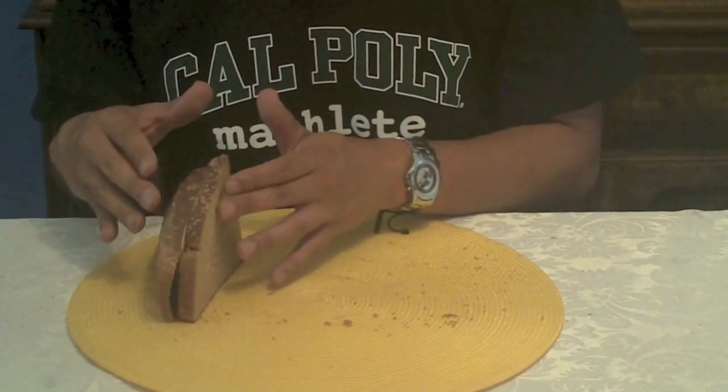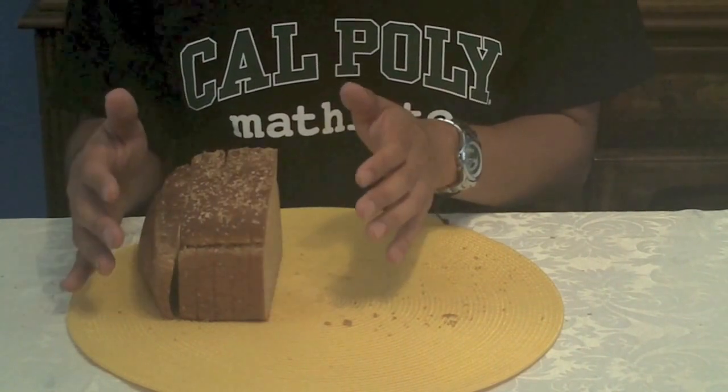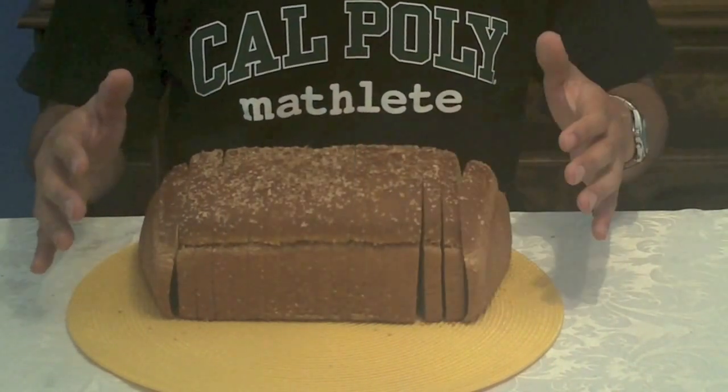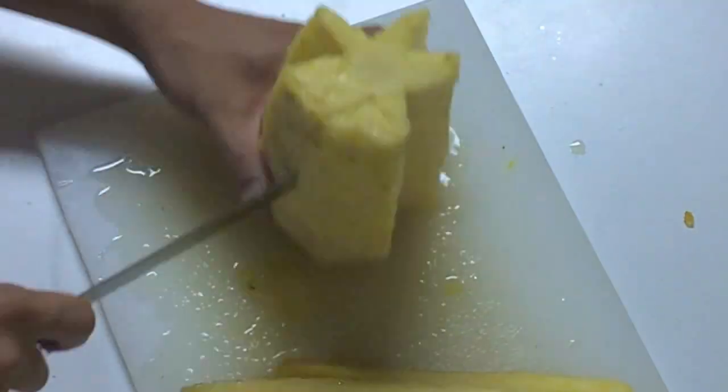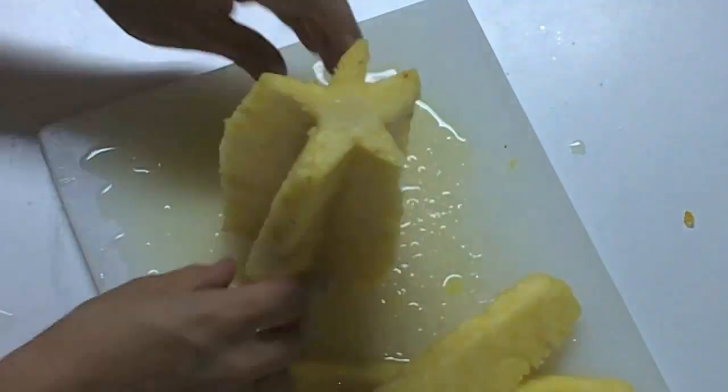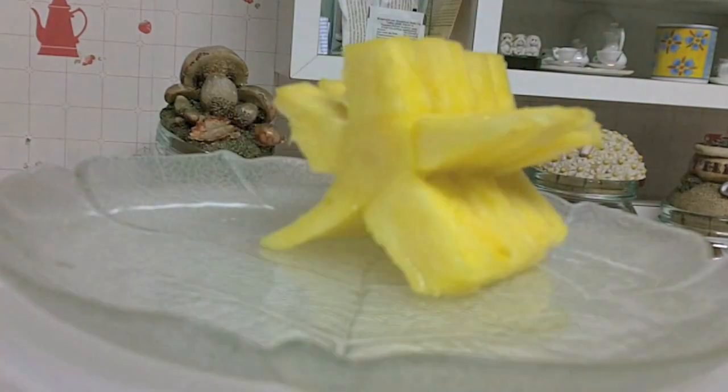Now the shapes that we use for our prisms can be a little odd. It could be like the shape of bread, or it could even be the shape of a pineapple, kind of like a star. Now you should be able to calculate the volume the same way for all these shapes.